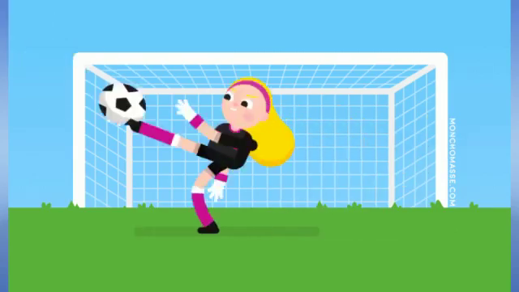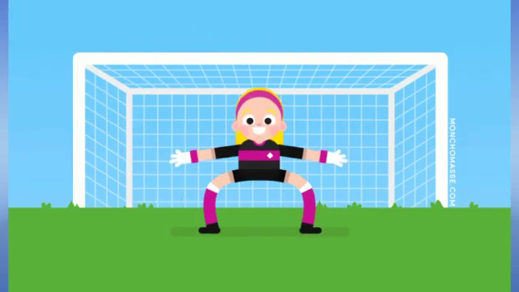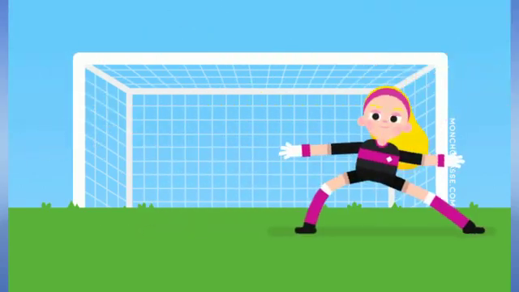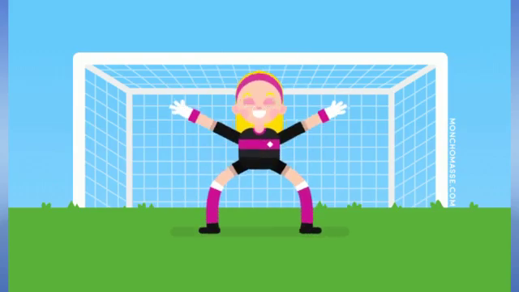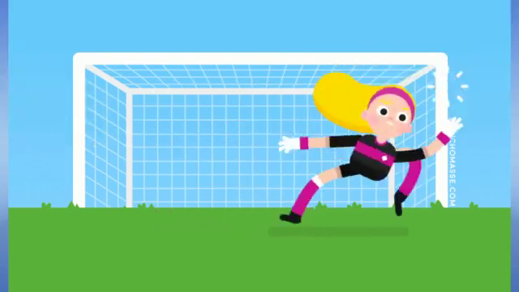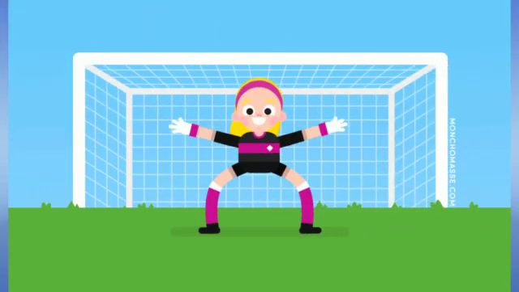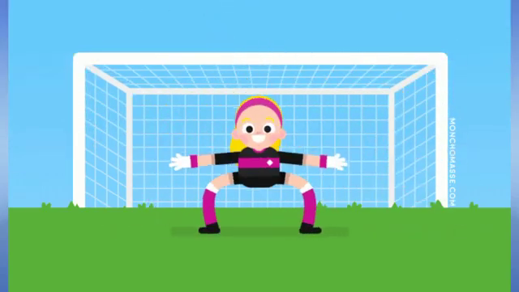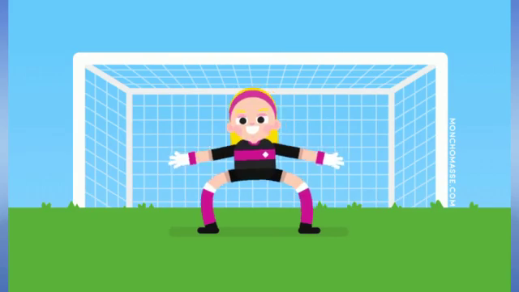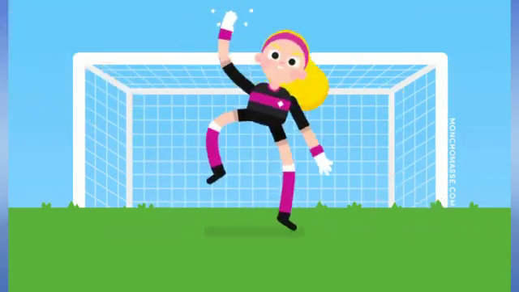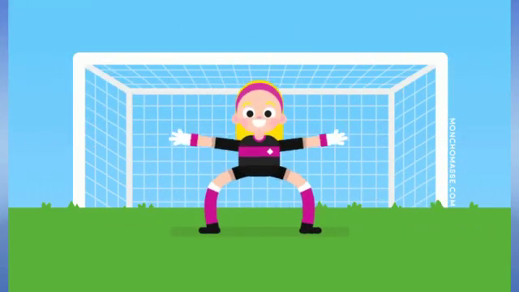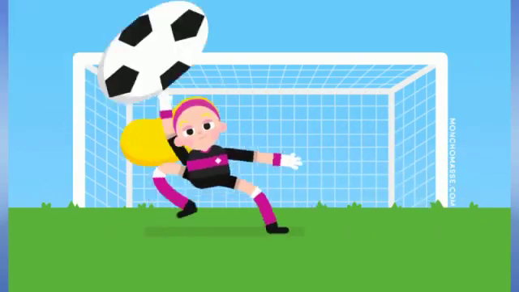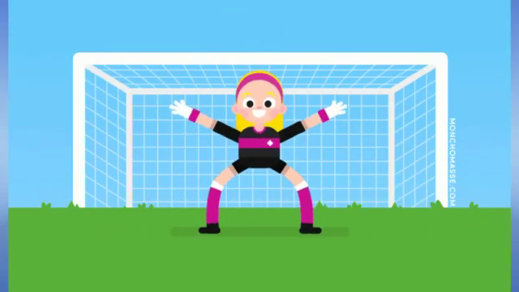Next one, force can stop a moving object. An object stops moving when we apply force in an opposite direction. Have you played the football game? How will you stop the ball? The goalkeeper applies force and stops the ball. So force can stop a moving object.